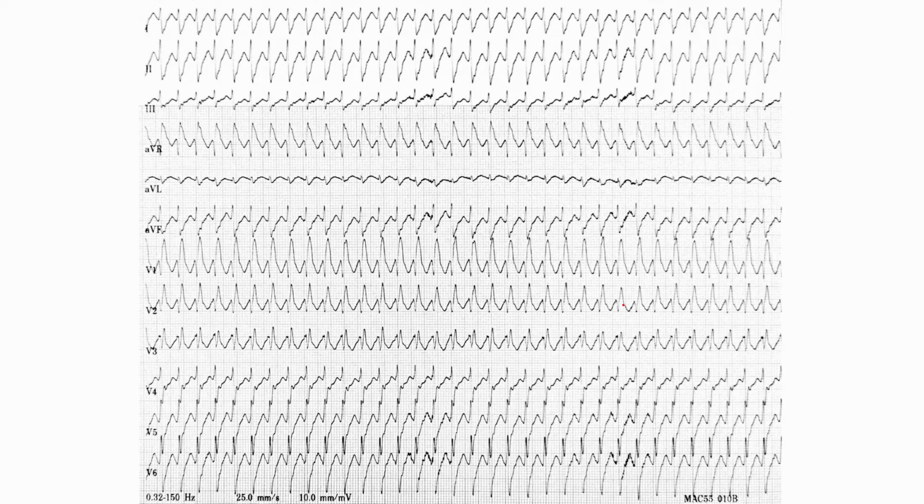This is another tracing recorded shortly after. As you can see, this is the same cycle length, so it's the same tachycardia. However, the QRS morphology is a fairly good right bundle branch block, right? It's got an R, S, R prime in V1, which is very typical. It's got this slow S wave in the lateral leads, and the first part of the QRS is very sharp, which is very typical of a right bundle branch block. So this helps confirm that we have an SVT with left and right bundle branch block aberrancy.